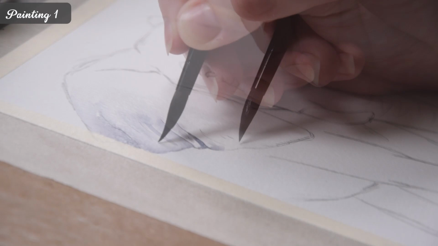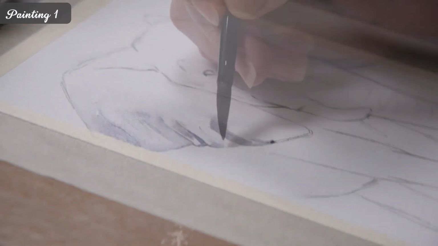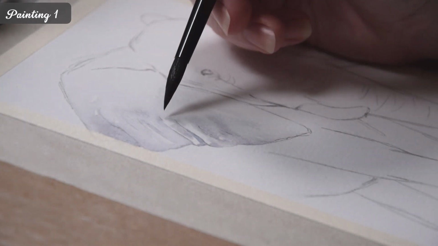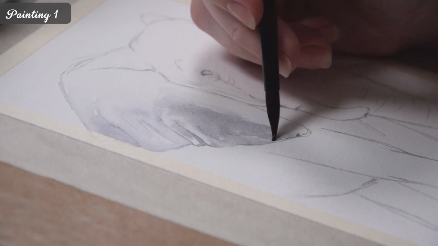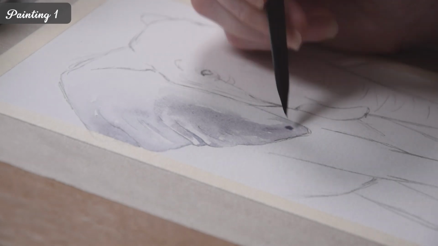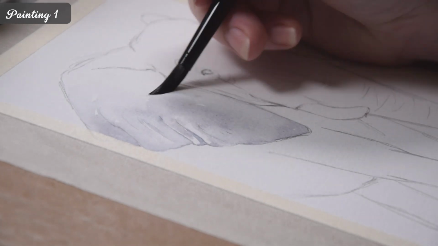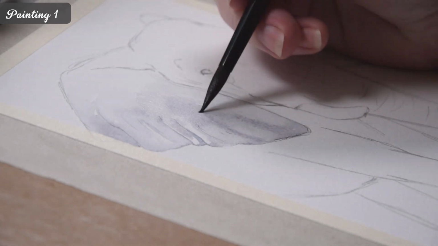Then either cleaning off this brush or using a second brush with clean water, I will soften off some of the edges so that I can have the most control over where each of these little washes goes. This allows me to have some hard edges where I want them, which I wouldn't be able to achieve with wet on wet, while it still allows me to create those loose, lovely washes that watercolor is known for.